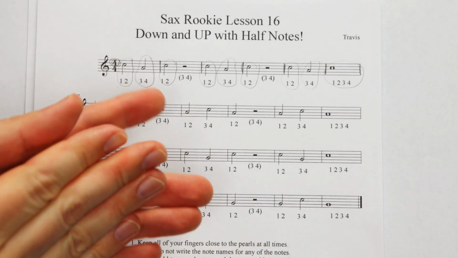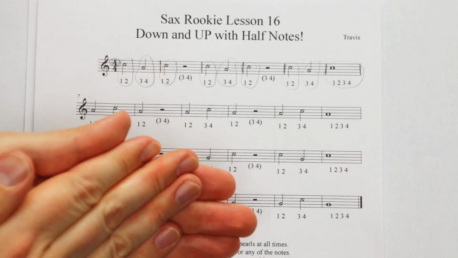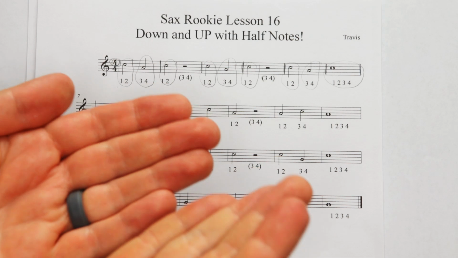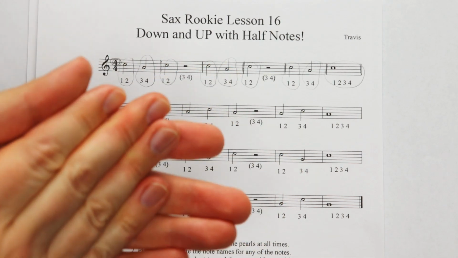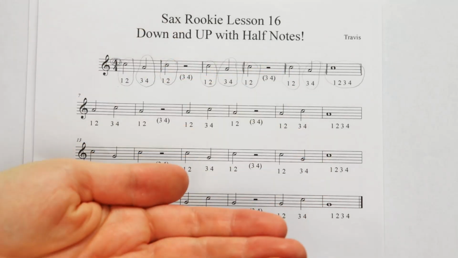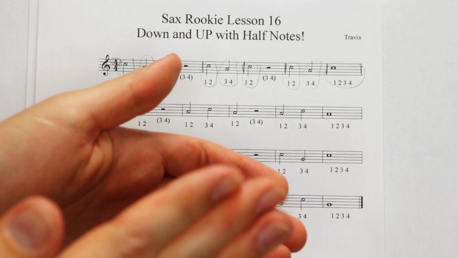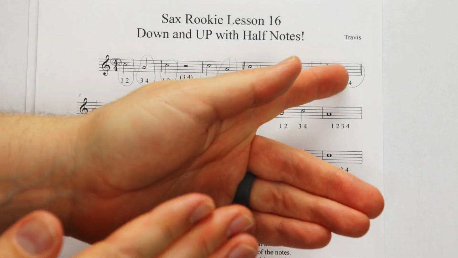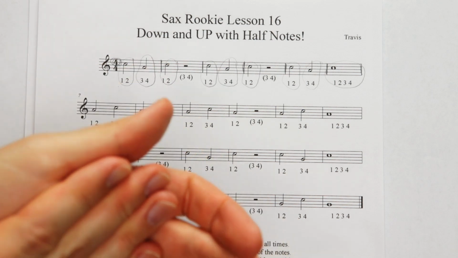1, 2, 3, 4. 1, 2, 3, 4. 1, 2, 3, 4. 1, 2, 3, 4. 1, 2, 3, 4. 1, 2, 3, 4, and off.